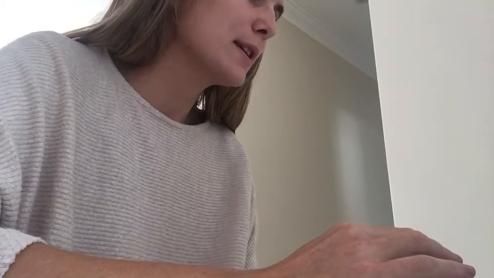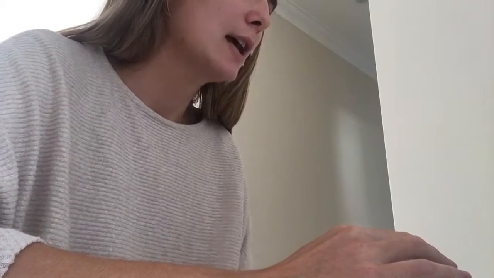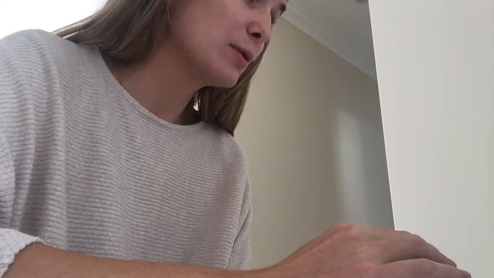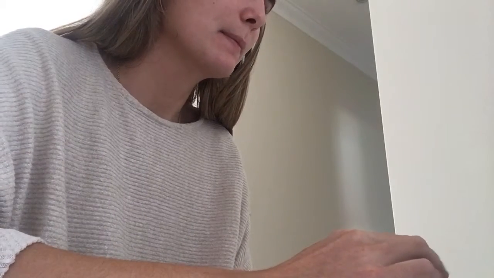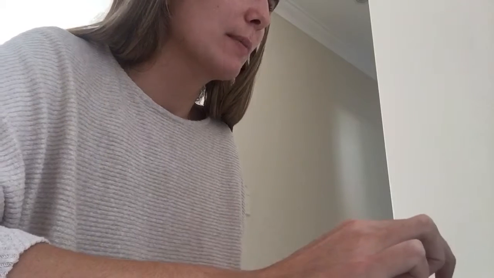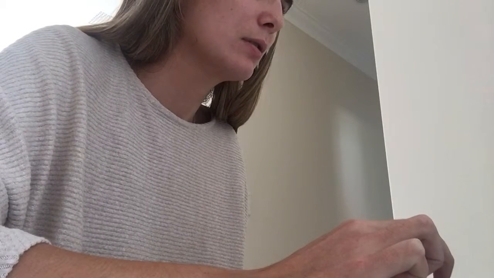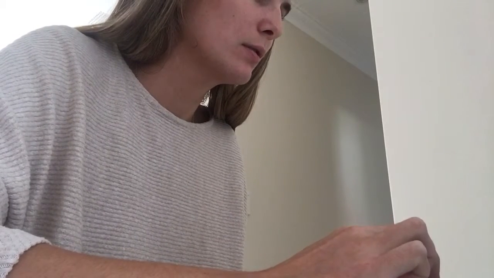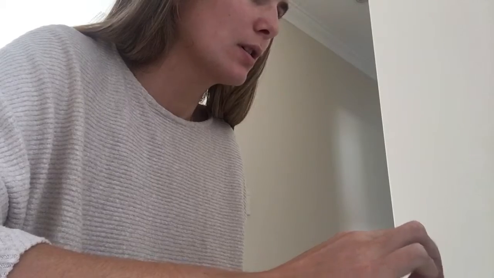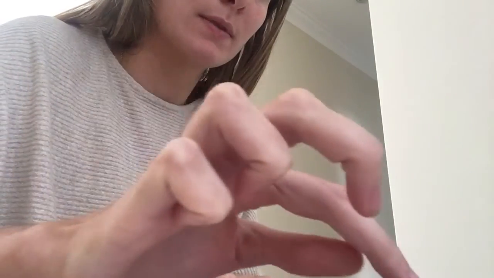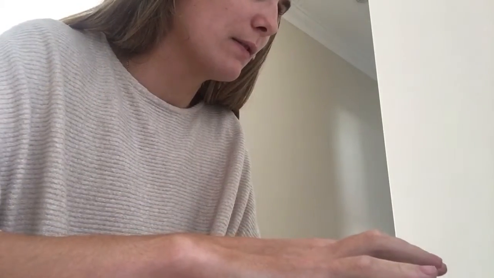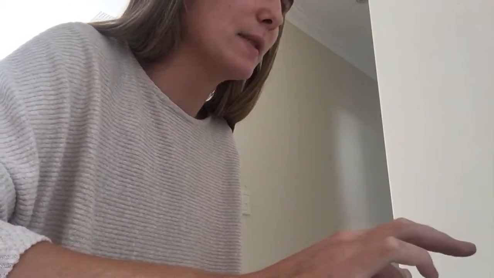All right, we've got prednisolone. We need 30 milligrams. It comes in 5 milligrams per 1 ml. So I'm going to draw up 30 divided by 5 equals 6 ml.